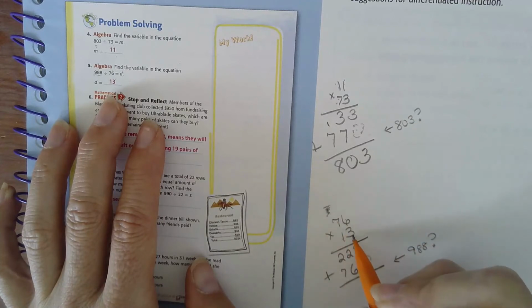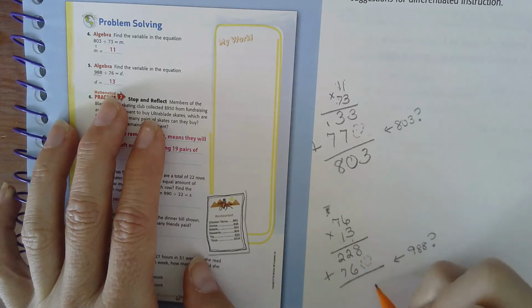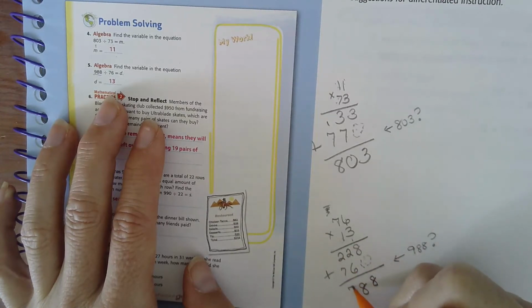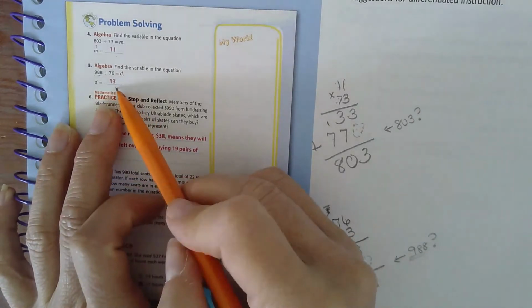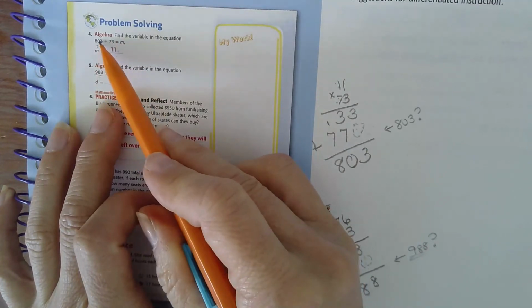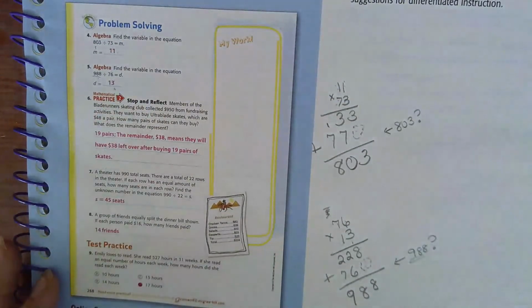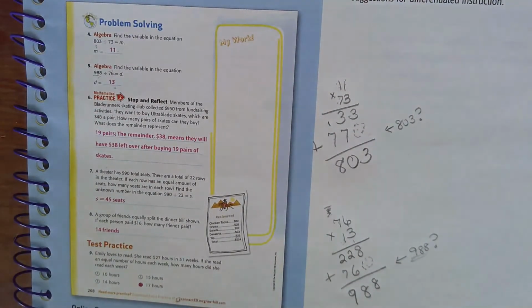It was carried over when I multiplied times 3. But now I'm with the 1. 8 plus 0 is 8. 2 plus 6 is 8. 2 plus 7 is 9. And that does indeed match. So 13 times 76 is 988. 11 times 73 is 803. So good reminder to double check multiplication and division.